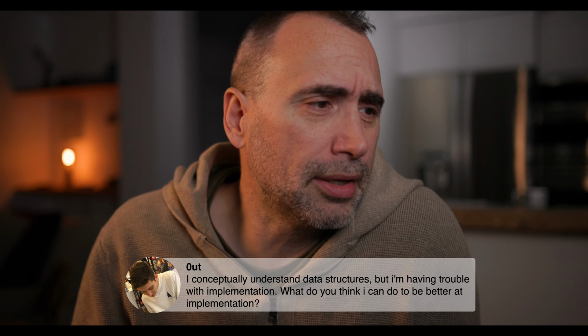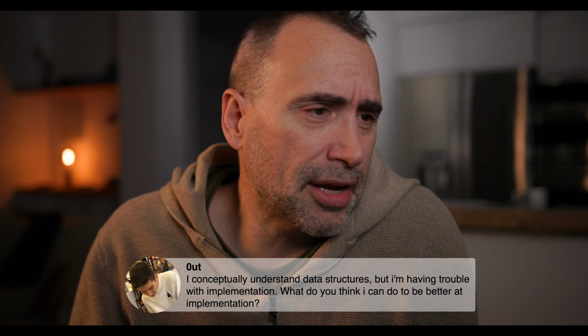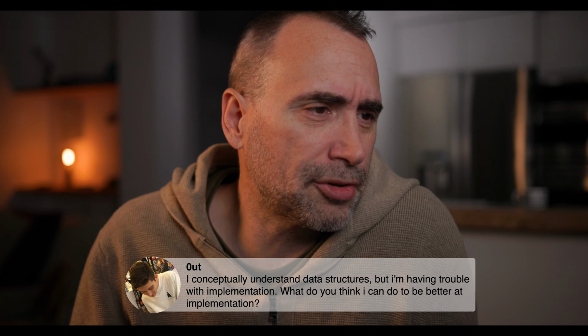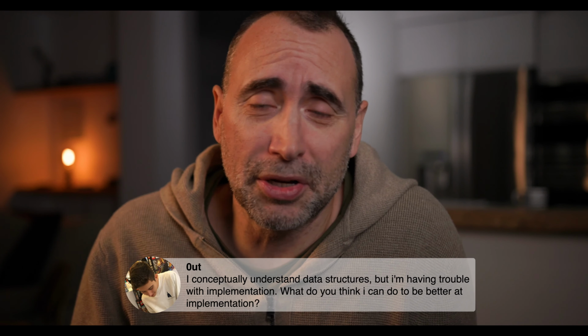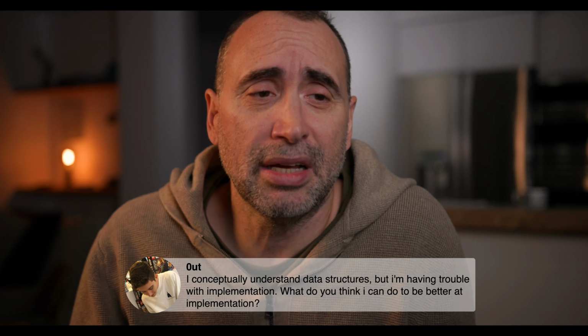I conceptually understand data structures, but I'm having trouble with implementation. What do you think I can do to be better at implementation? Start implementing. It's that simple. I know it sounds silly. It's just really that simple.